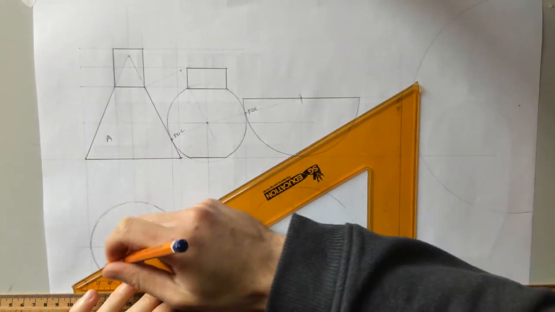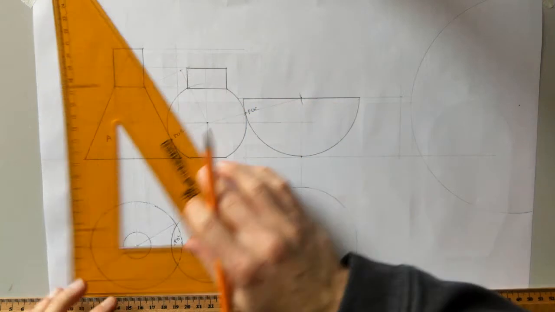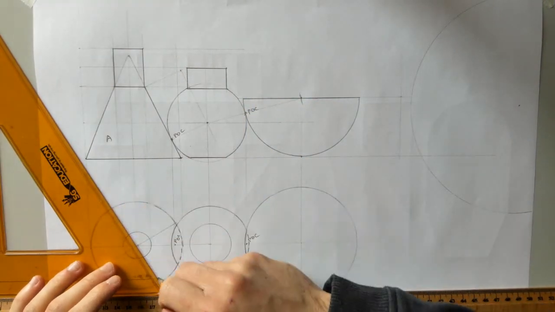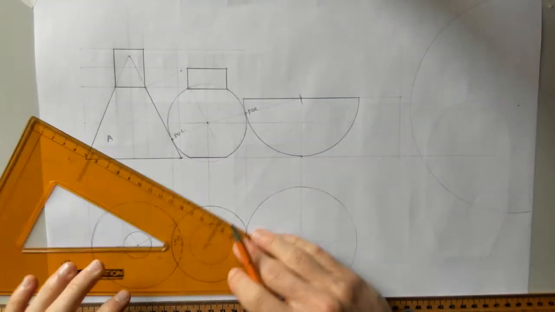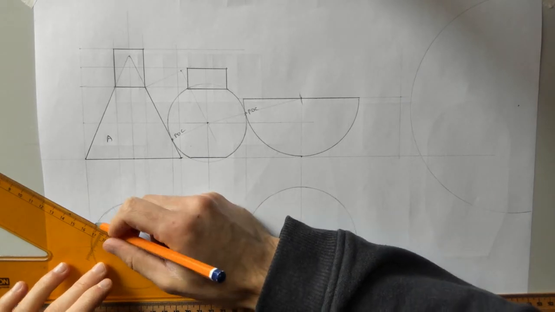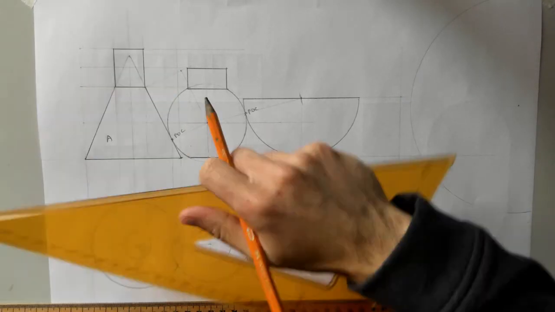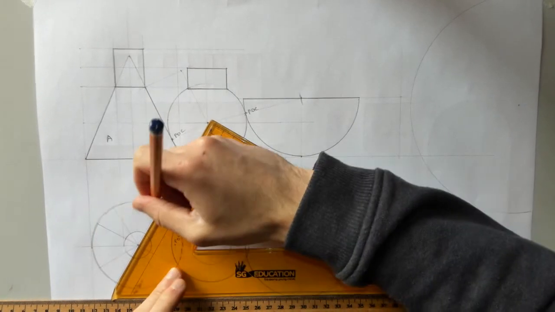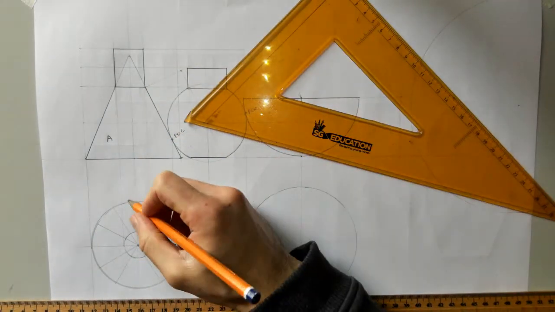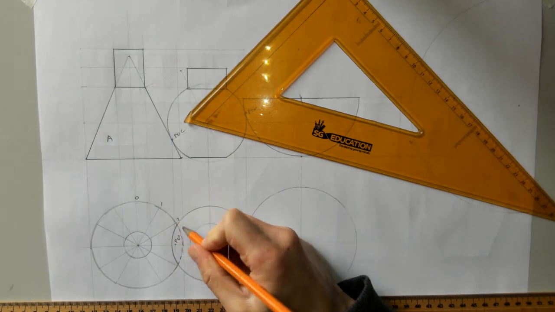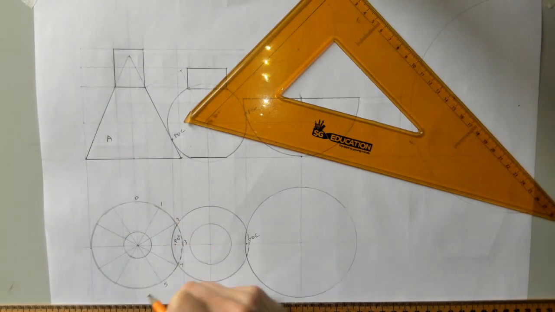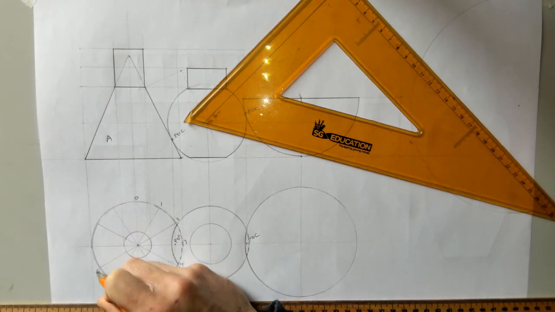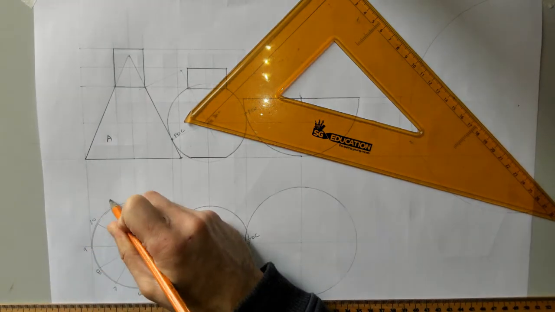We divide up our plan into a number of equal parts, so that we can actually plot points all along it. And we label it. So 0, 1, 2, 3, 4, 5, 6, 7, 8, 9, 10 and 11.